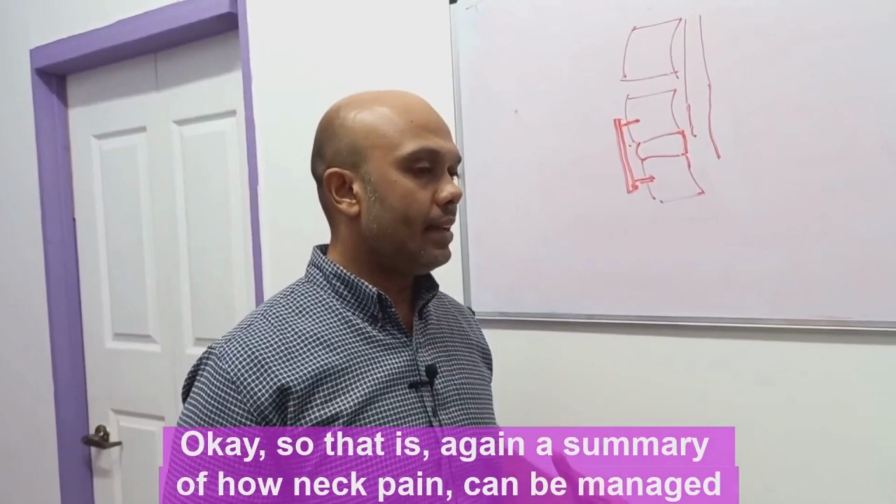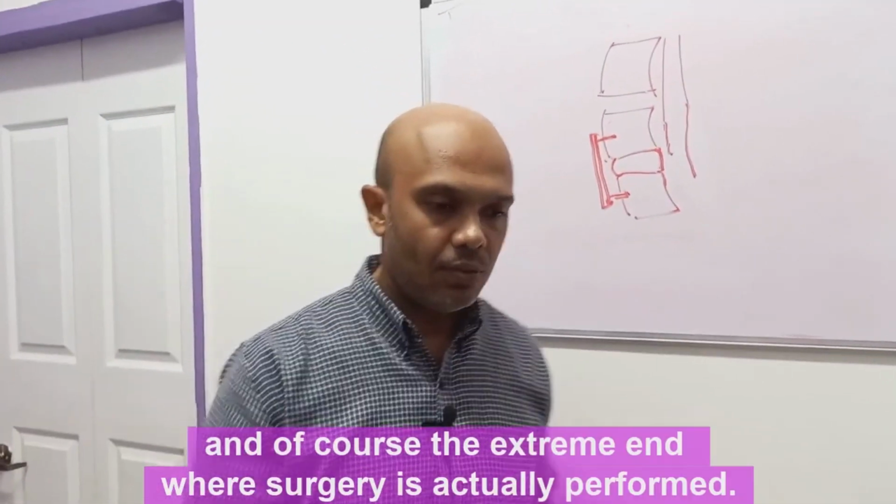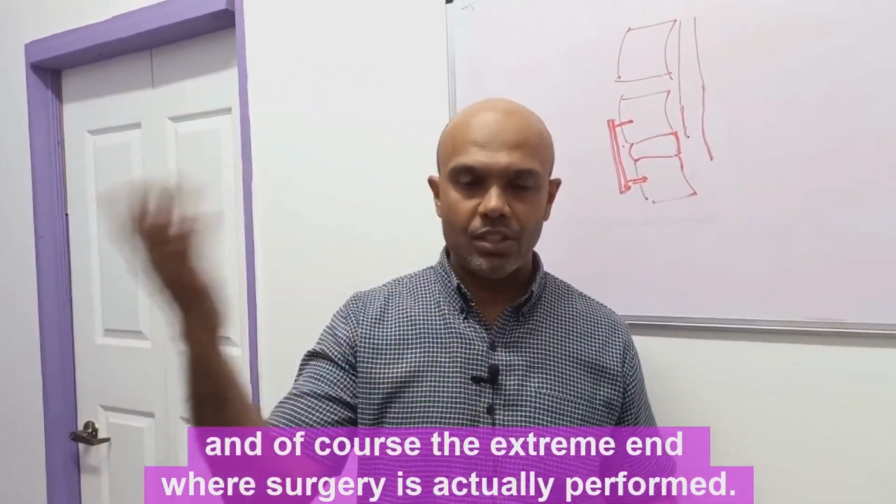Okay, so that is again a summary as to how neck pain can be managed from a non-surgical point of view, and of course the extreme case where surgery is actually performed.